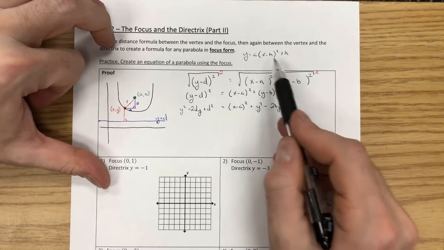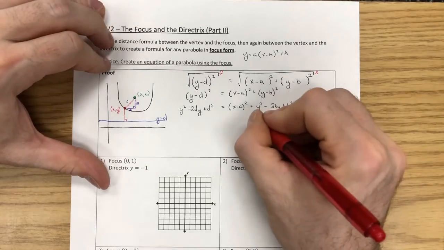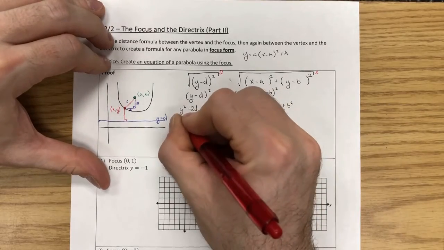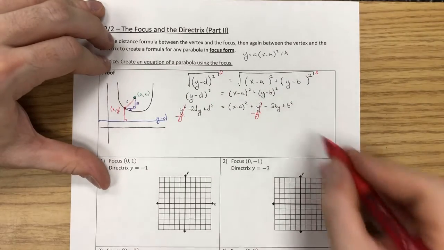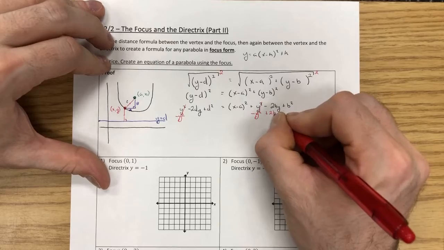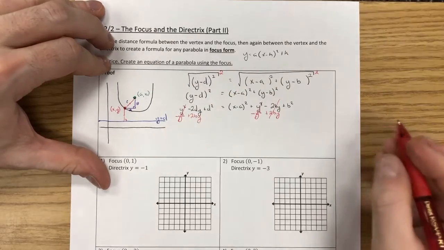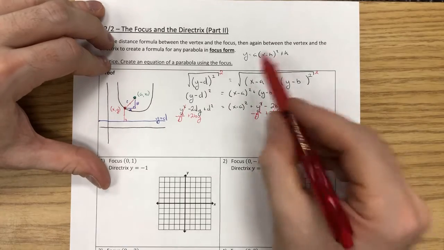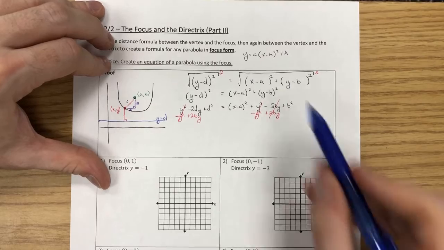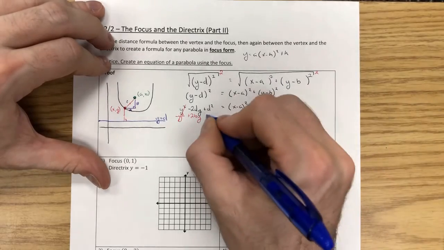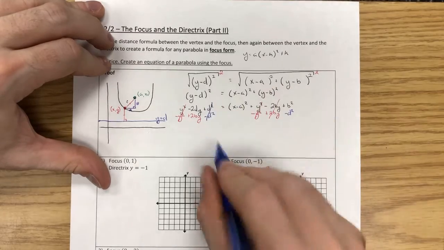And so now my next step is to move all my y's to my left-hand side. So what I'm going to do is subtract this y squared, which conveniently just cancels them out. And then I'm going to add this 2by to move that over here. So add 2by. And then because y is the only thing on this side of the equation, at the same time I'm going to move anything that doesn't have a y away. So I'm going to go ahead and subtract the d squared, which is going to move that away from this side.